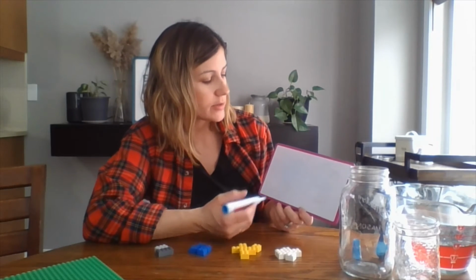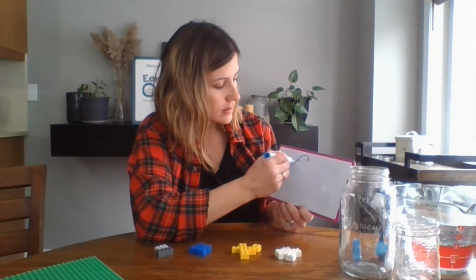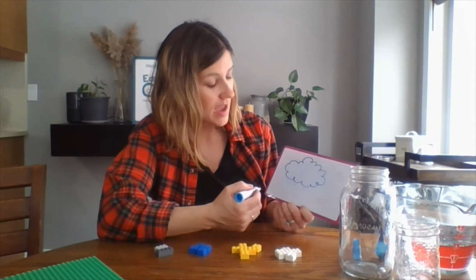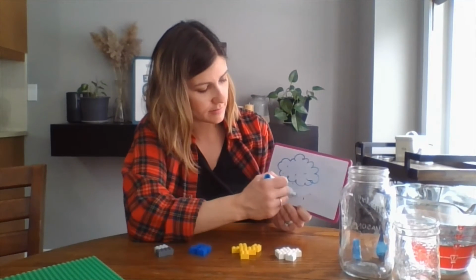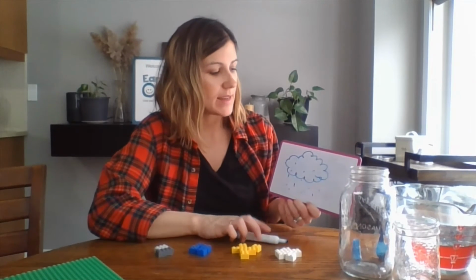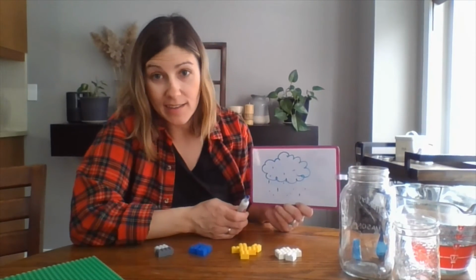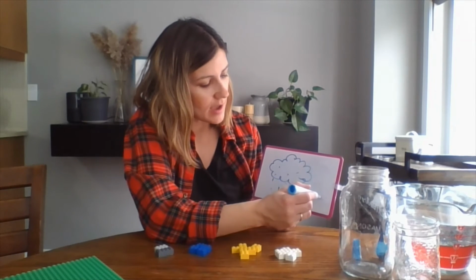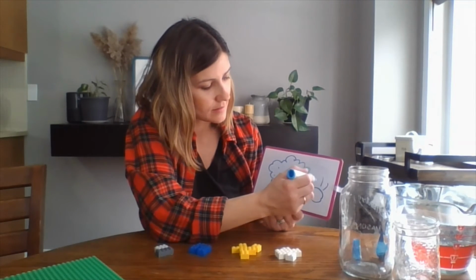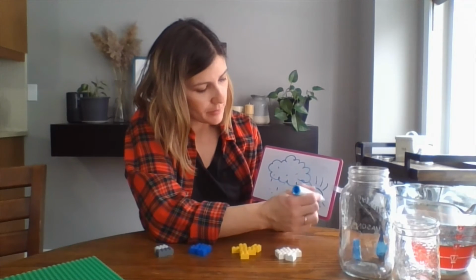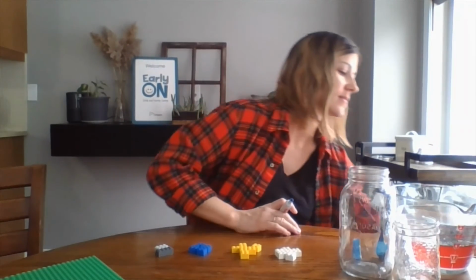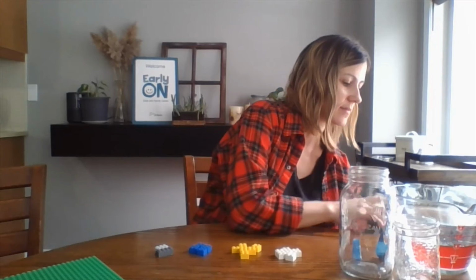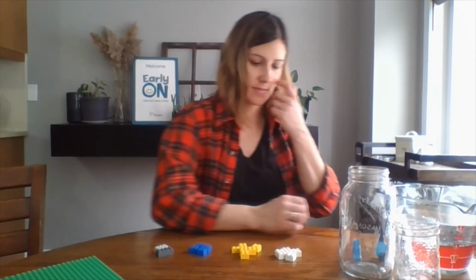So today we said it was partly cloudy, so I'm going to draw a cloud, and there was a little bit of rain, so I might just want to draw some rain in there. But tomorrow it might be sunny, so I would draw a sun just to represent that it was sunny. I'm going to put all my Lego over here.